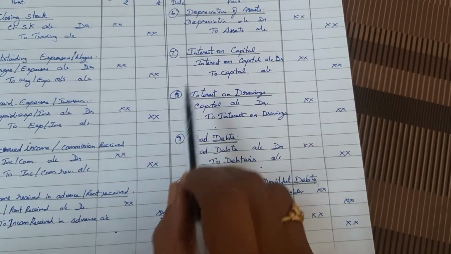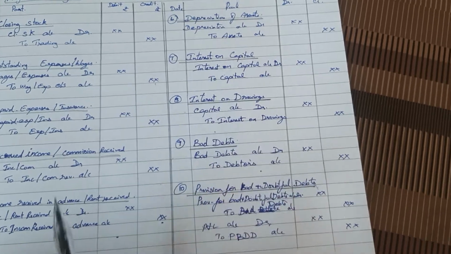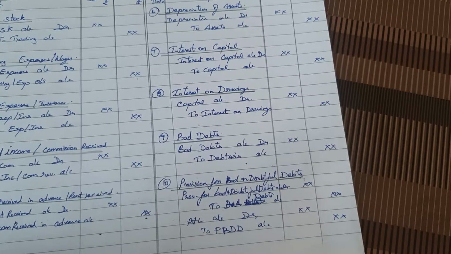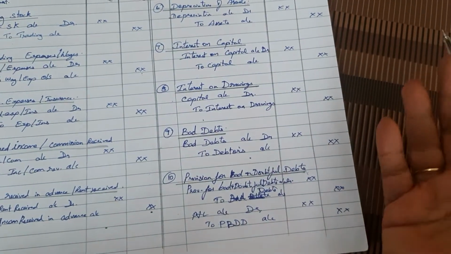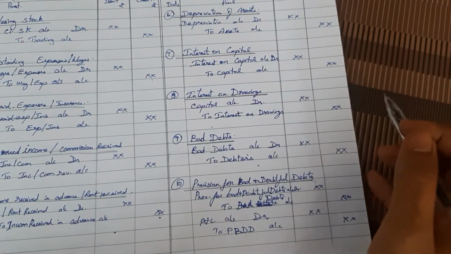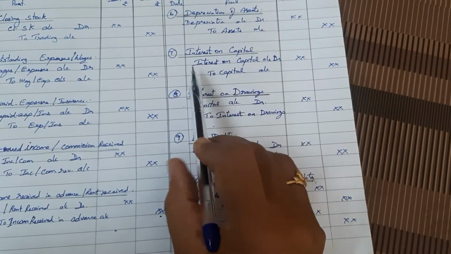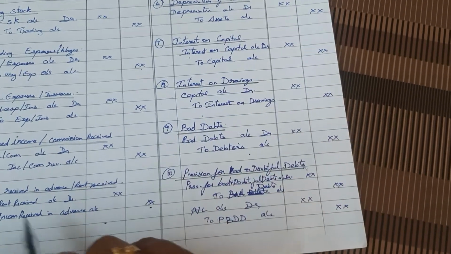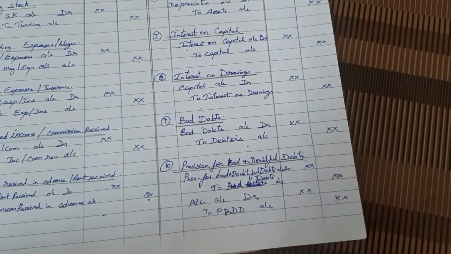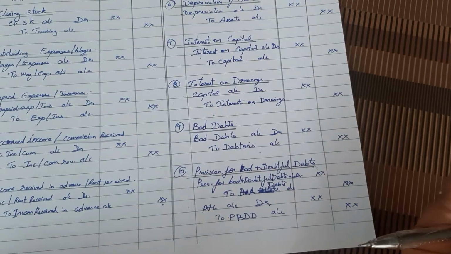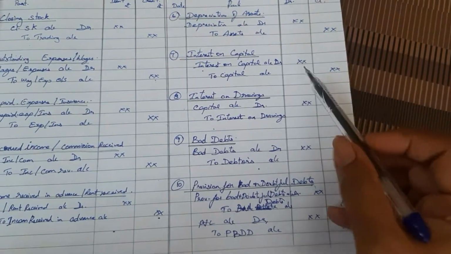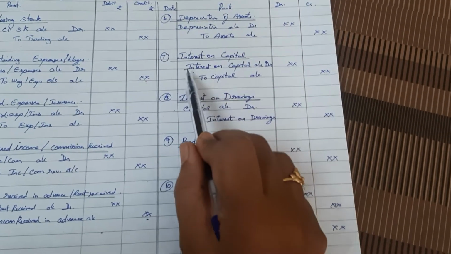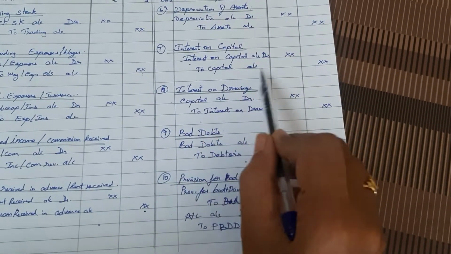Okay, then the next adjustment is interest on capital. Interest on capital, you all know, will be added with the capital, and you will take it to the debit side of the P&L account. Okay, so you will write interest on capital account debit to capital account, because it is the minimum interest which the firm is giving to the owner. So it will be added along with the capital. So you write interest on capital account debit to capital account.